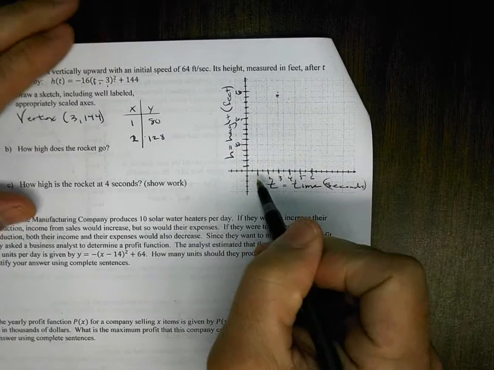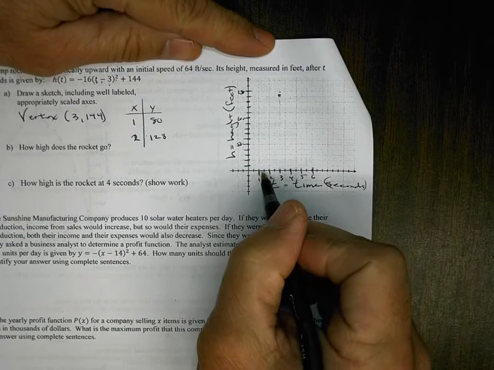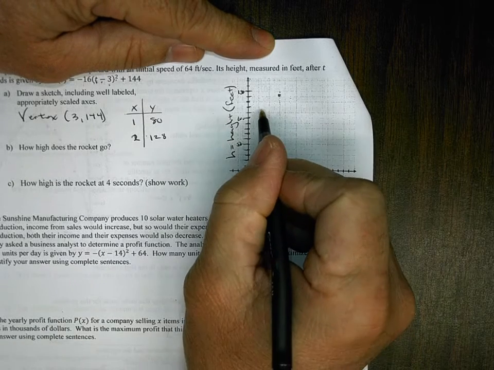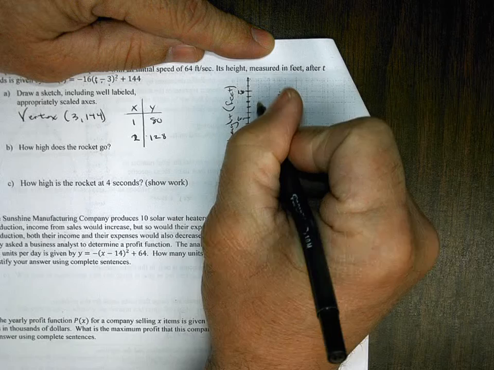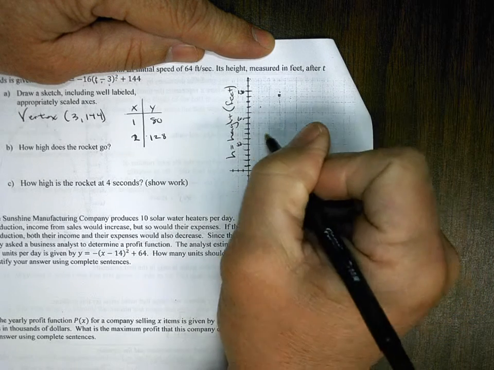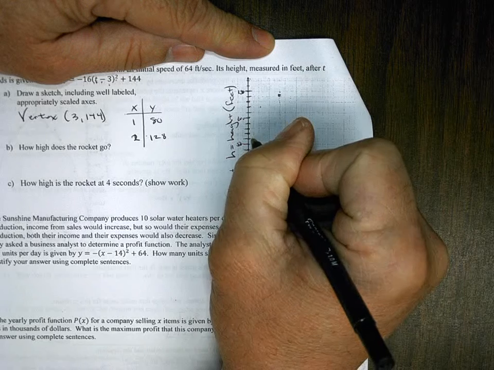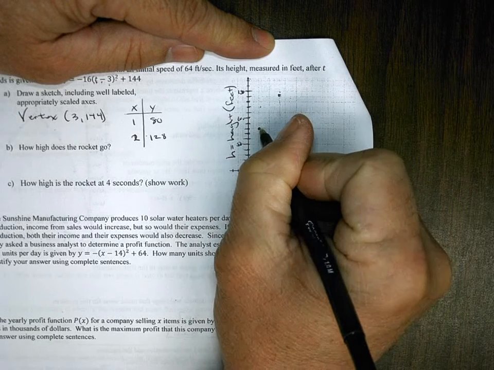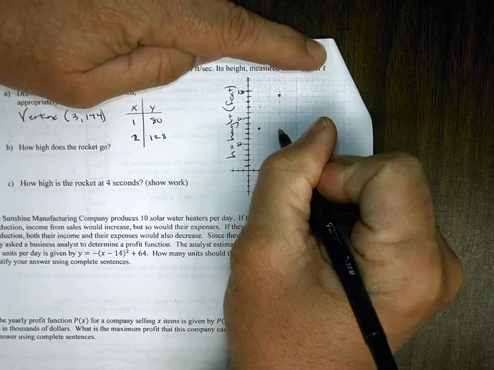So at 1, we're going to be at 80, which would be 60, 70, 80 right there. Oops, 144, that's not 80. Sorry, 60, 70, 80 right there. That's better. And we obviously know at, what's that going to be?